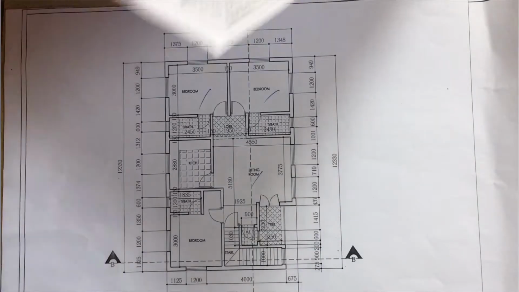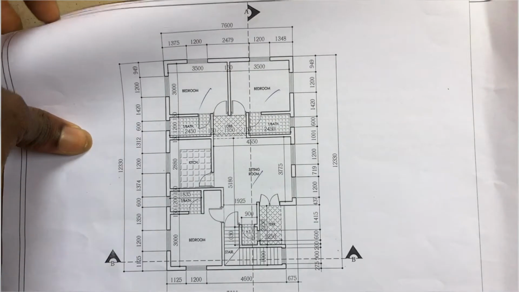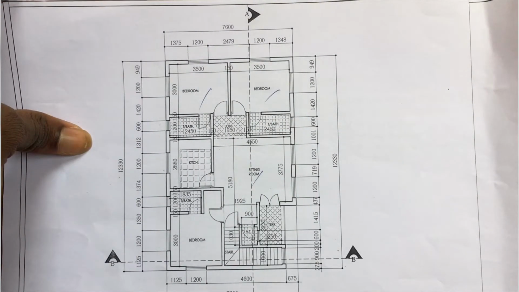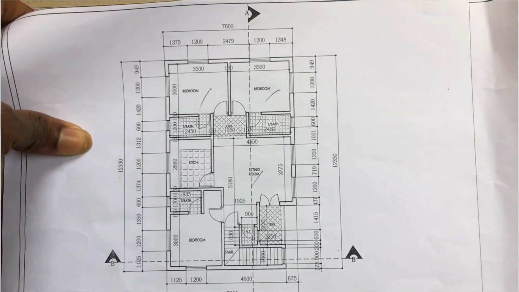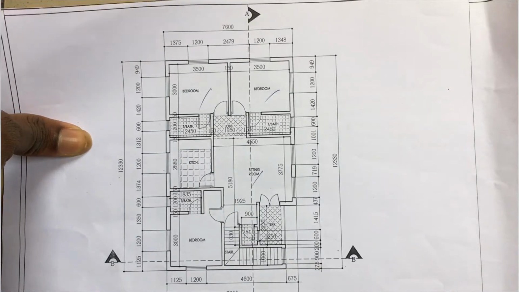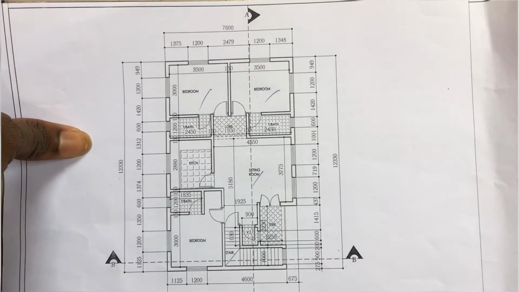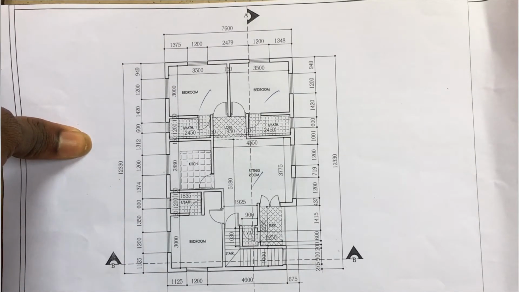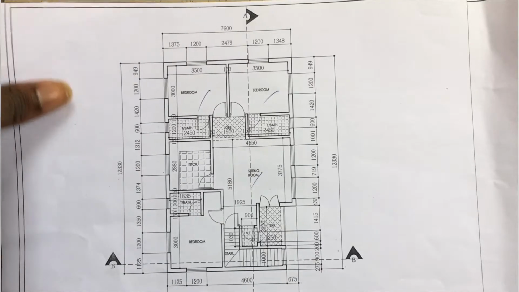Let's move to the next one, which is the first floor plan. The first floor plan is there because this building is going to be a two-story, two-floor structure, so you need to have the first floor and the second floor. This is the other plan, or drawing, showing what you will have on the first floor.